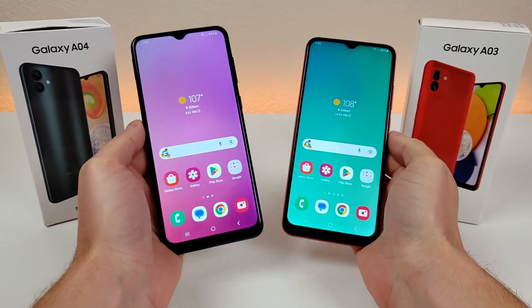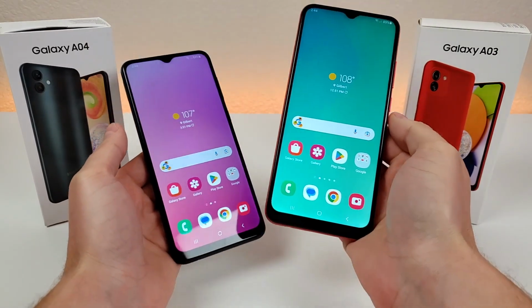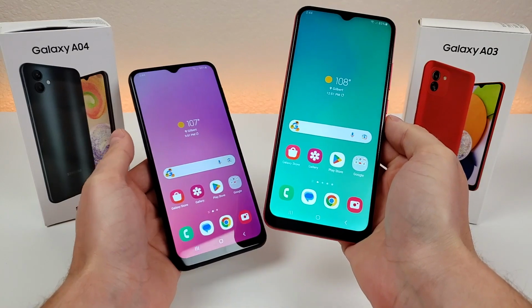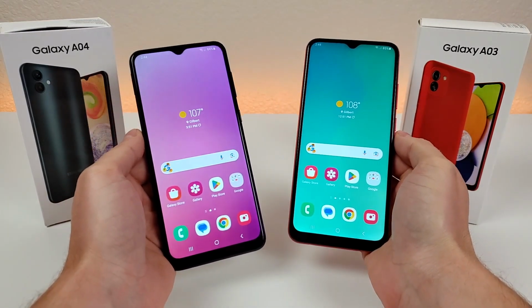Which is better, the Samsung Galaxy A04 or the Samsung Galaxy A03? Well, in this video, we're gonna find out.